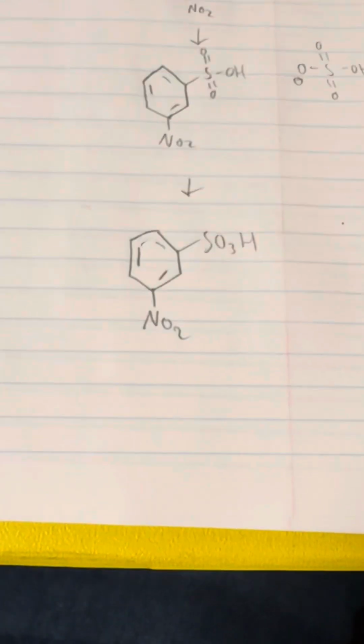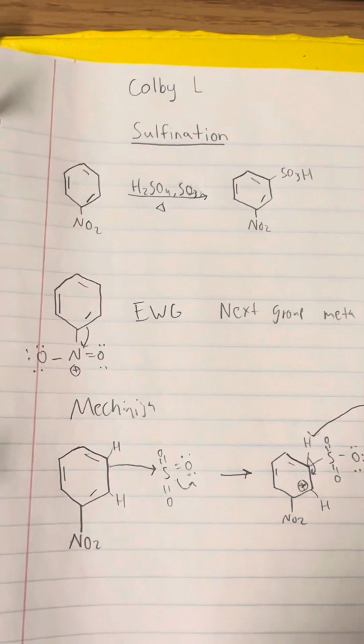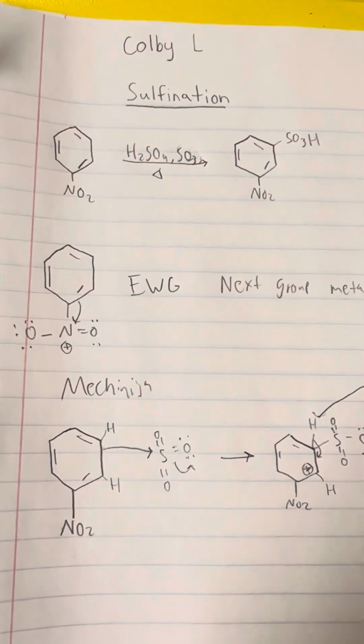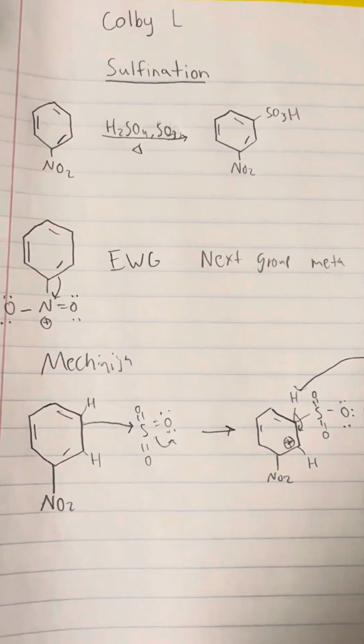So there we are. That was the whole mechanism for it. And that shows the sulfonation process and how we would obtain the final product.